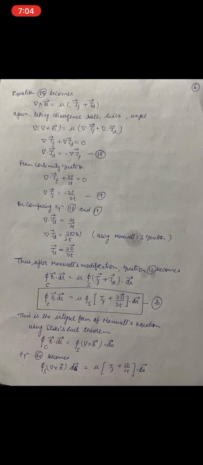As we know, the continuity equation is divergence of Jf plus del rho by del t is equal to 0, where rho is the charge density. It gives divergence of Jf is equal to minus del rho by del t. It will be equation number 19. If we compare equation number 18 and 19, what do we get? We get divergence of Jd vector is equal to del rho by del t.